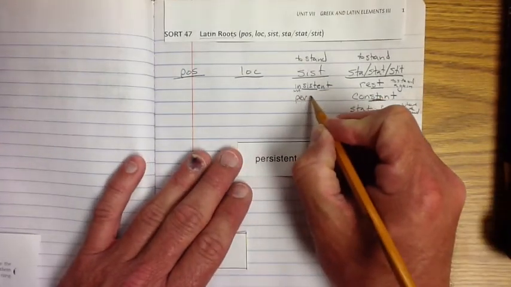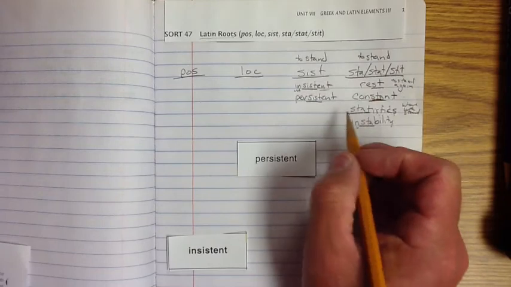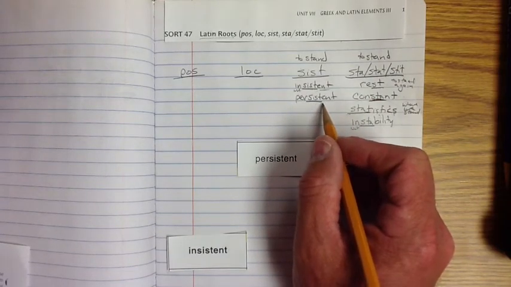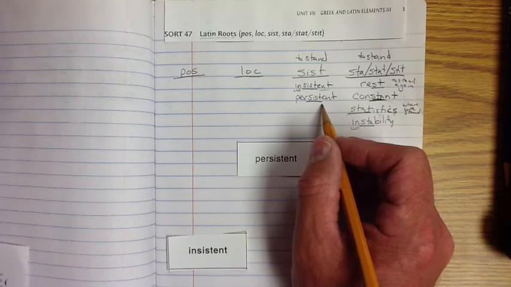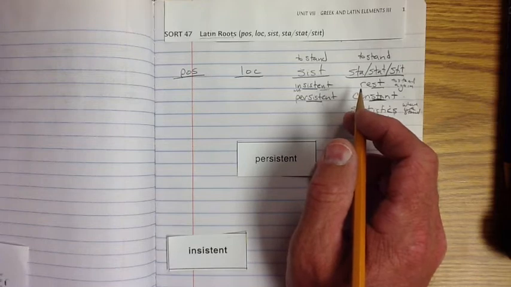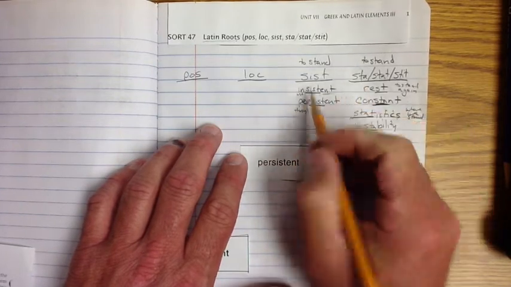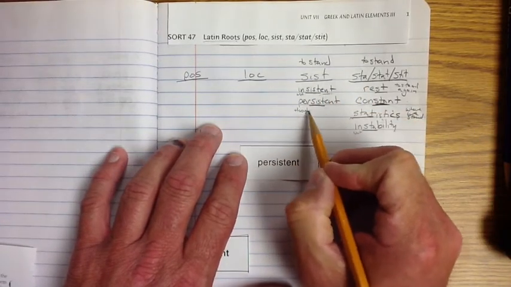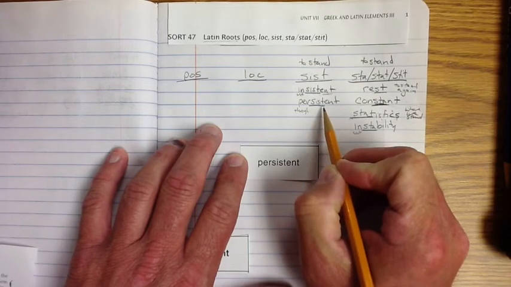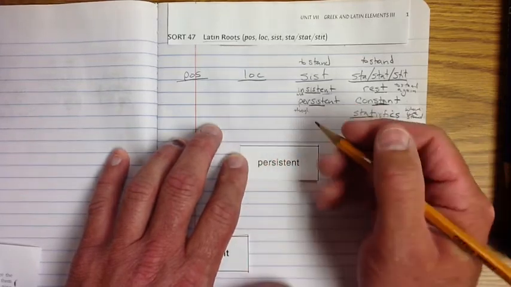Persistent. And you know what per means, don't you? Not pre, but P-E-R. P-E-R means through. Through. So this is not moving. So we're going to stand through anything. Stand through. So if we're persistent, we don't stop.